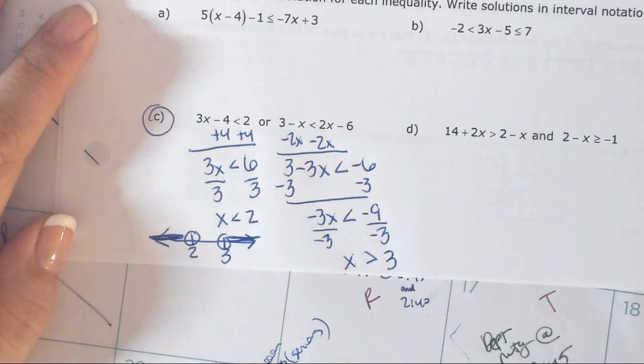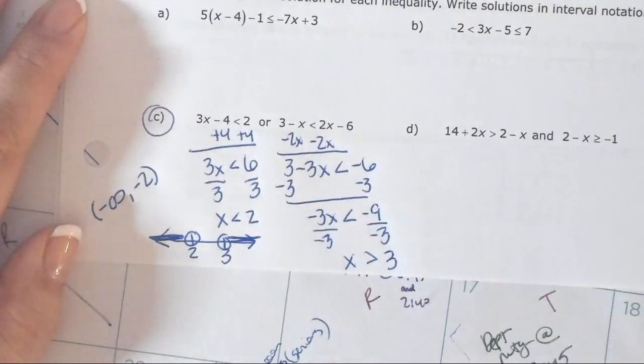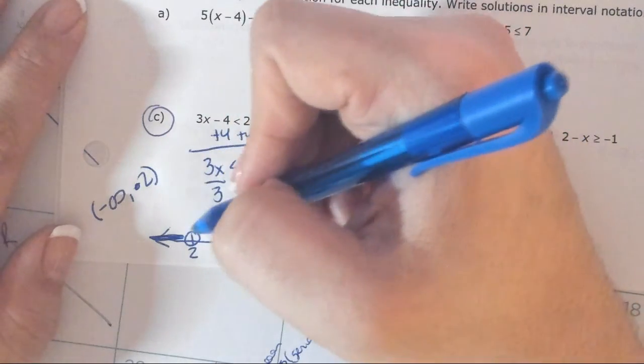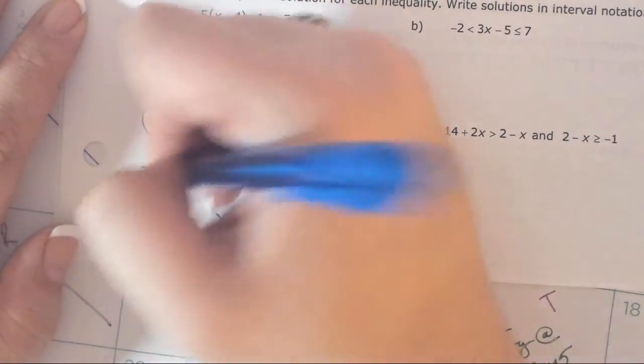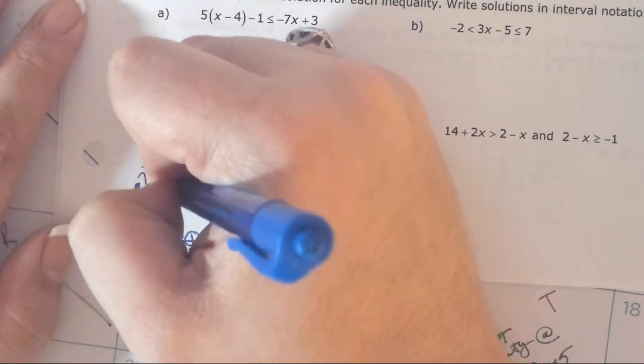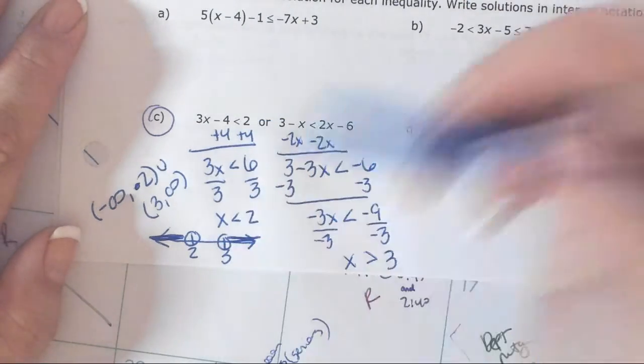Now the part you have to remember here is your interval notation. So we go from negative infinity to 2. 2 is not part of my solution because it's an open circle, so it has to be an open parenthesis. And we union that with 3 to infinity. So basically our answer can be anything except between 2 and 3.